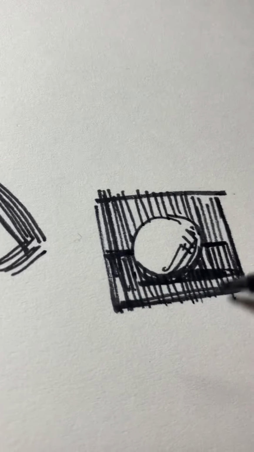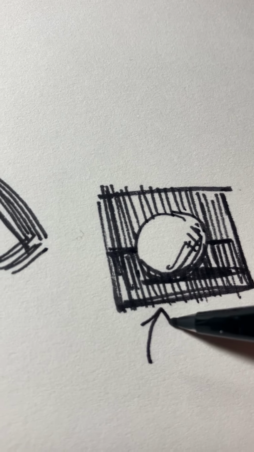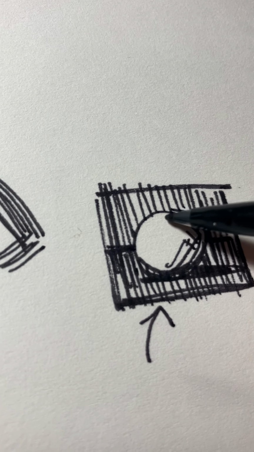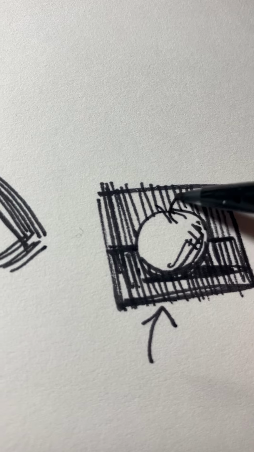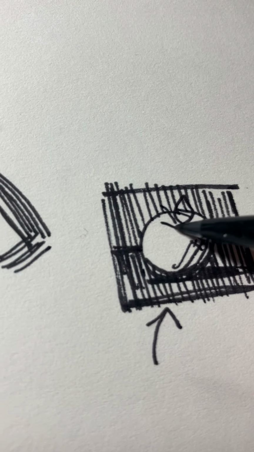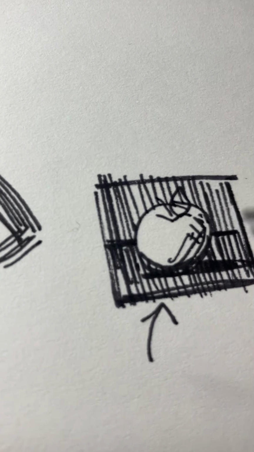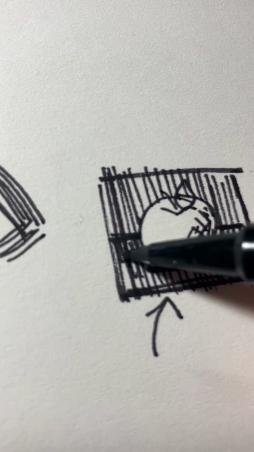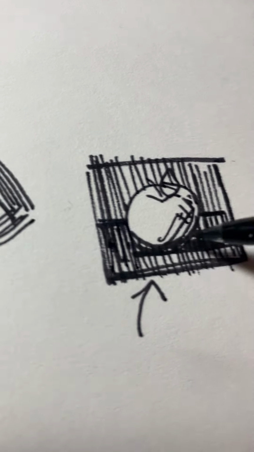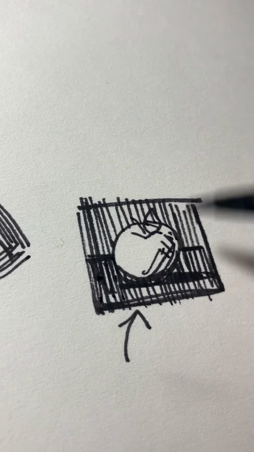Right, so now it looks like it could be a table that the ball is sitting on, or it could be an apple on top of a table in a room that's darker relative to the subject, right?